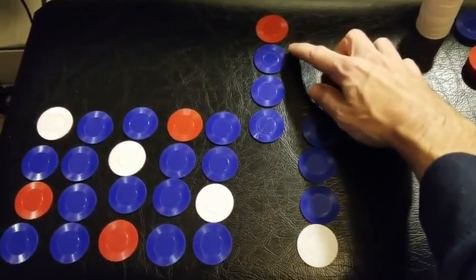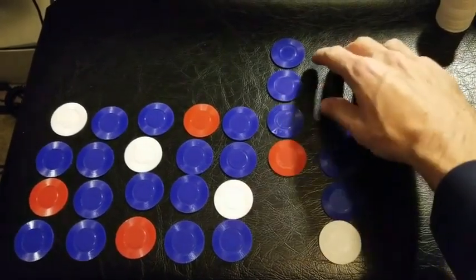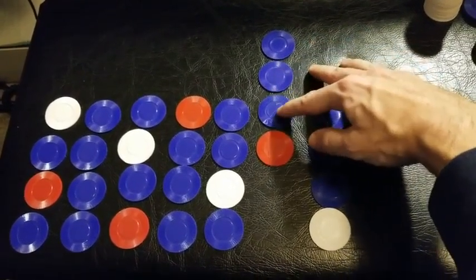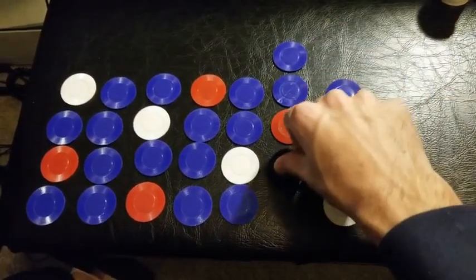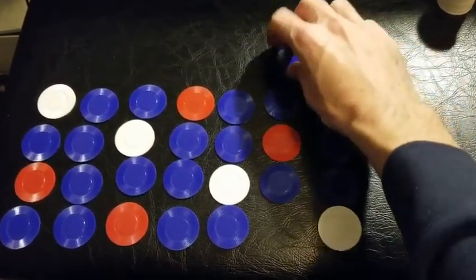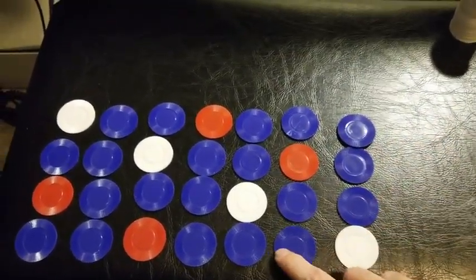Coming down is E sharp, C sharp, A sharp, G sharp, C sharp, A sharp, G sharp, E sharp, A sharp, G sharp, E sharp, C sharp, and G sharp, E sharp, C sharp, A sharp.